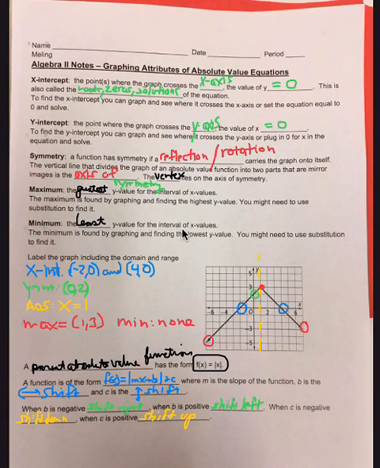Okay, and we will go over this more in future lessons on which way the shifts go, and pretty soon you'll just know it. But just remember, inside the absolute value, you look opposite of what it says. So the b value, negative means go to the right, positive goes to the left. C value, negative, stays the same. You go down and up based on the form.